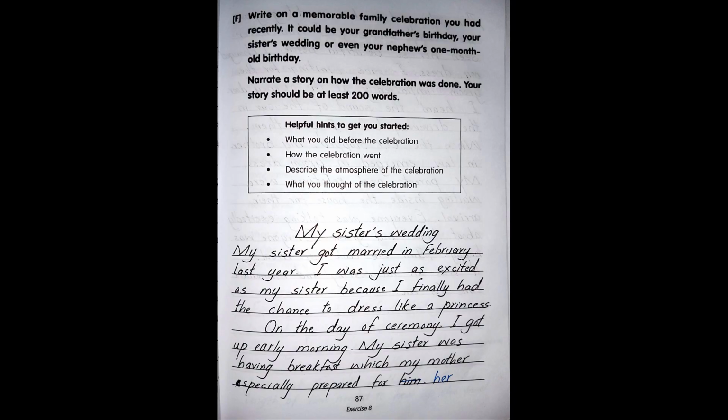F. Write on a memorable family celebration you had recently. It could be your grandfather's birthday, your sister's wedding, or even your nephew's 1 month old birthday. Narrate a story on how the celebration was done. Your story should be at least 200 words.